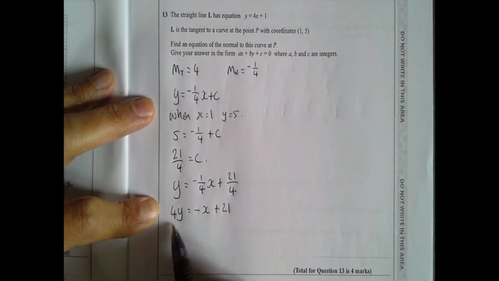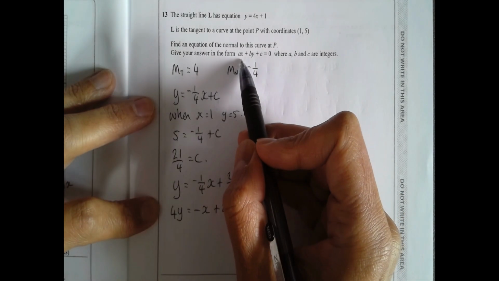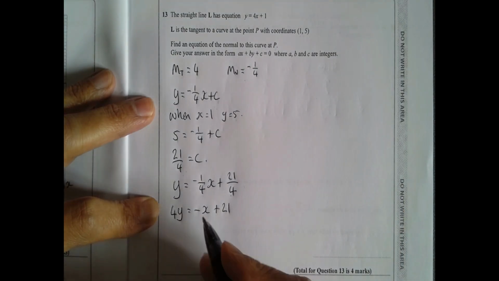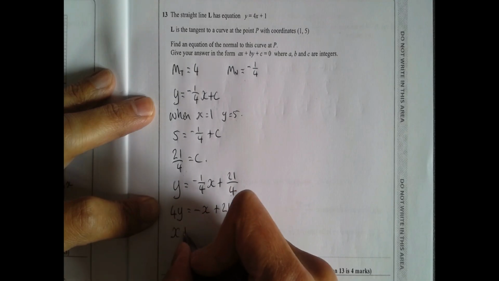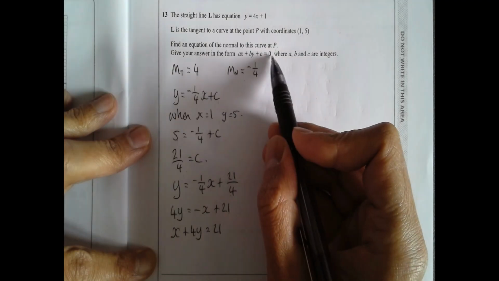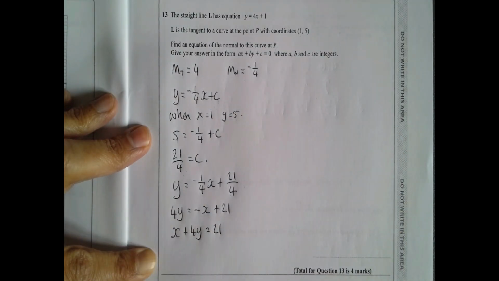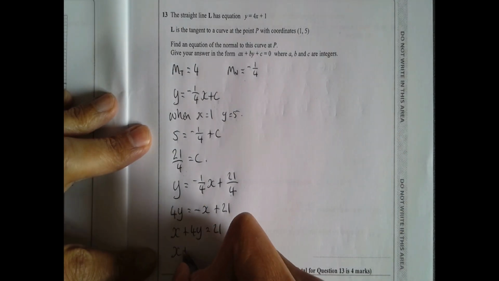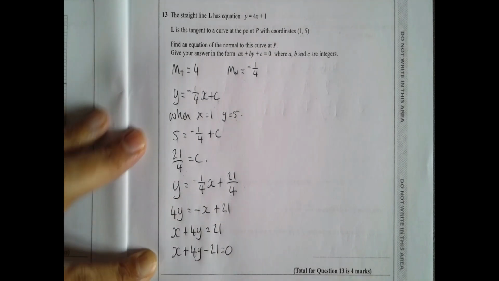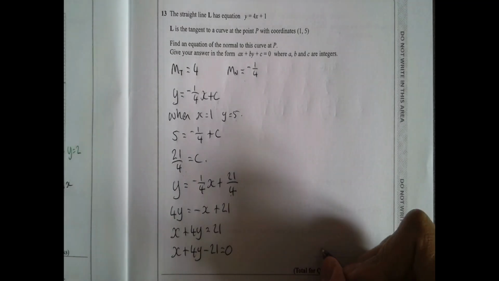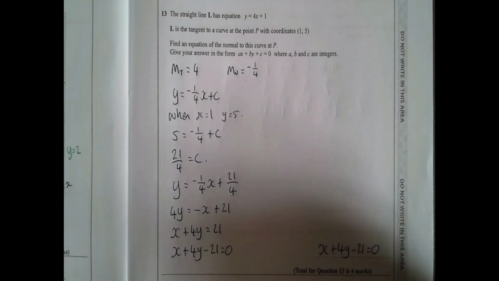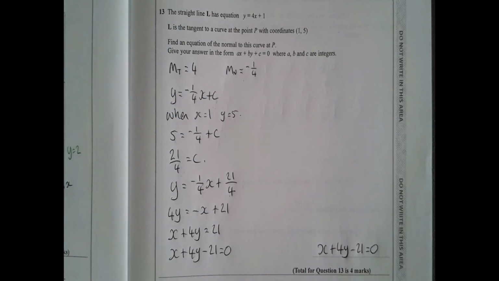Okay, so now I've got integers everywhere, but I'm going to now rearrange it so it's in this form. Okay, so I'm going to add x to both sides. So that gives me x plus 4y is equal to 21. And I need it to be equal to 0, so I'm also going to subtract 21 from both sides. So that gives me x plus 4y, take away 21 is equal to 0. And that there is going to be my answer. x plus 4y, take away 21 is equal to 0. And there we go.